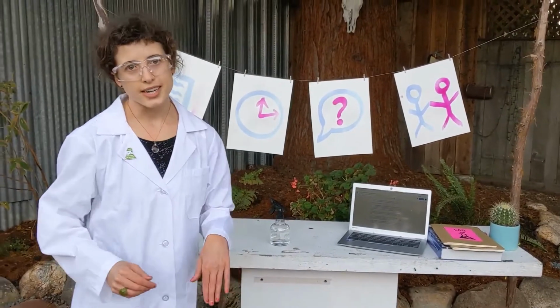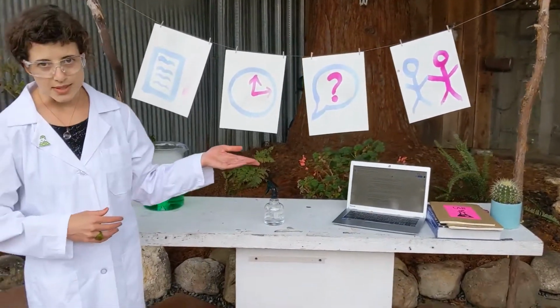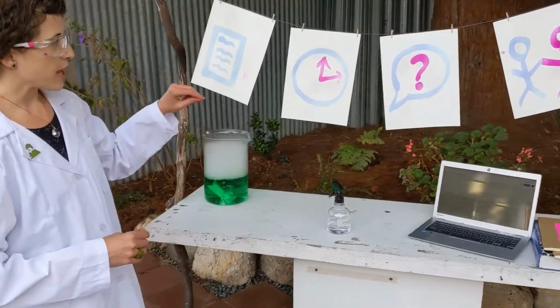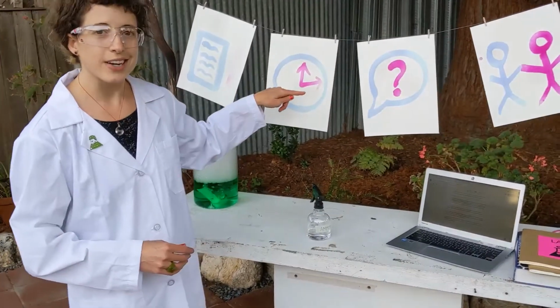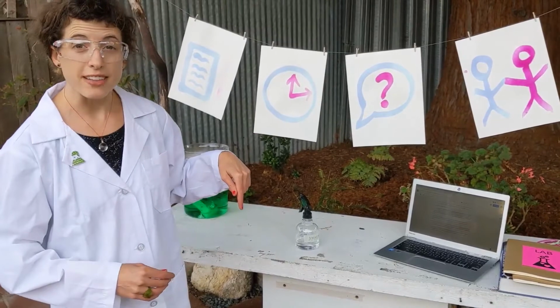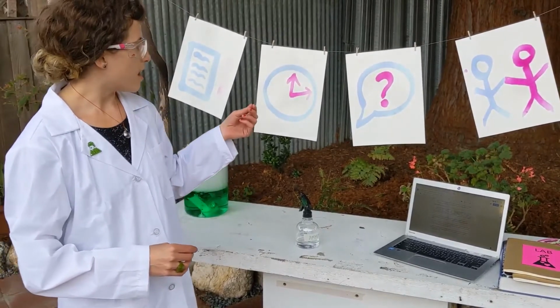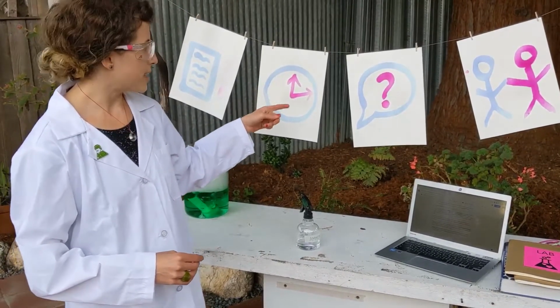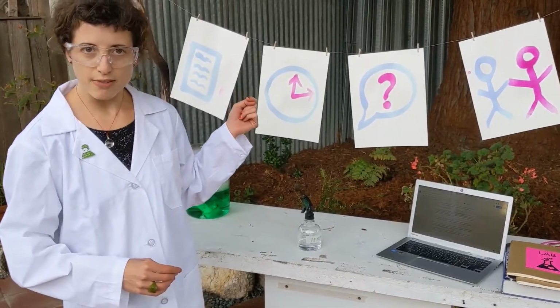So in case you're curious about what I've been spraying on these pieces of paper, I first painted the paper. The pink is an indicator, an acid-base indicator called phenolphthalein that is clear when it's in its acidic form, and it turns this pink color when it's in its basic form.